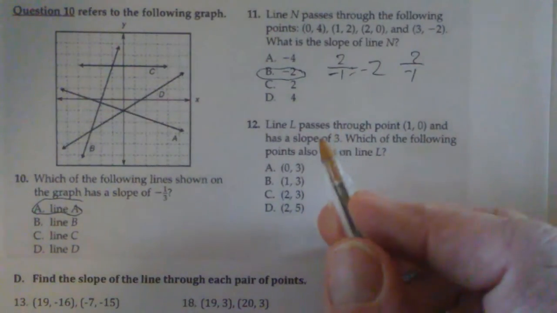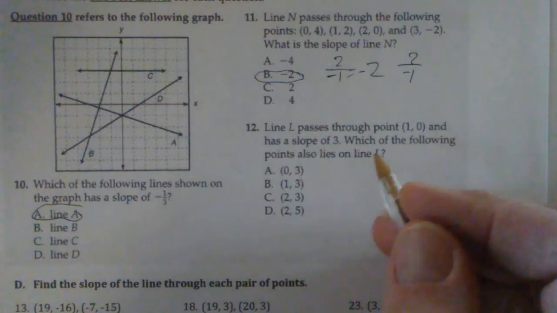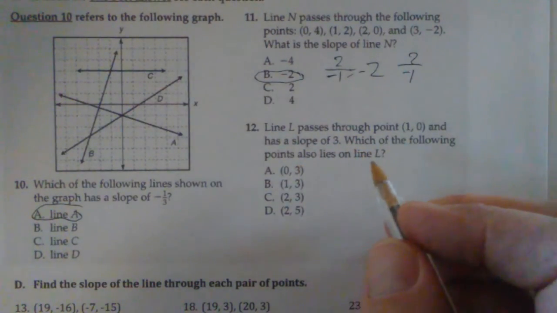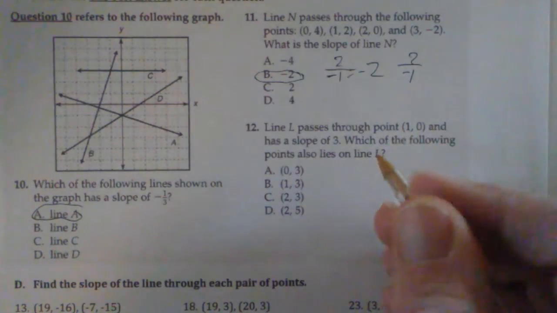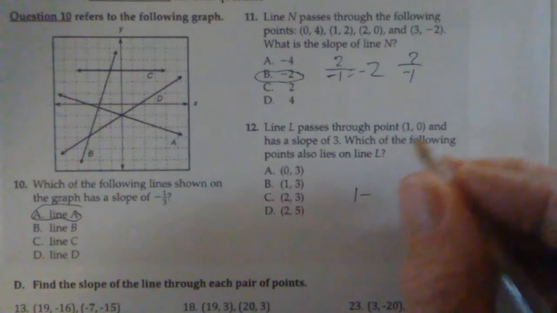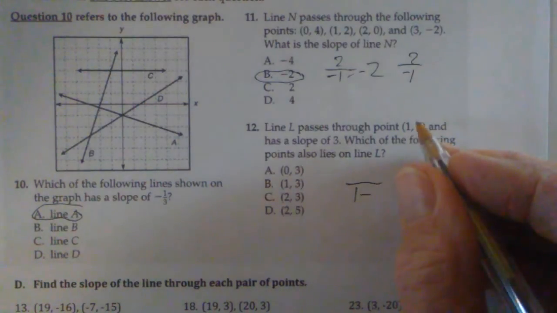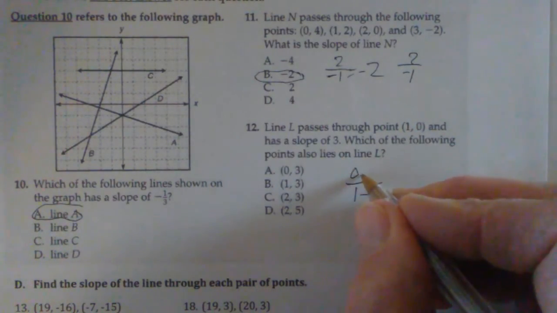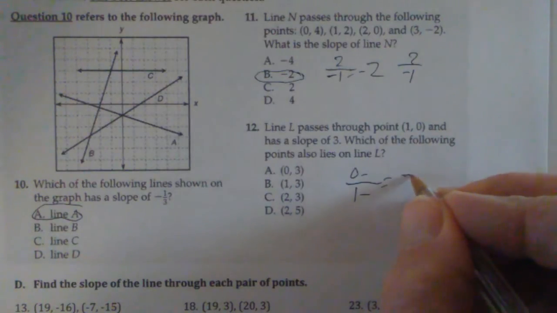Okay. Line L passes through the points 1, 0 and has a slope of 3. Which of the following points also lies on line L? We'll start here, 1 minus one of these, and 0 minus the y of one of these equals 3, right?